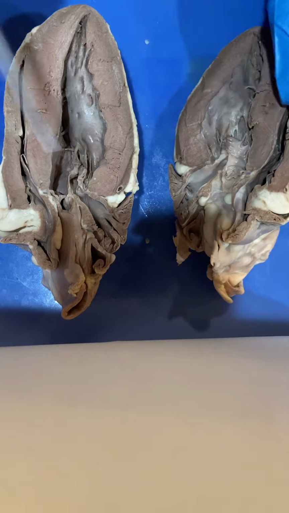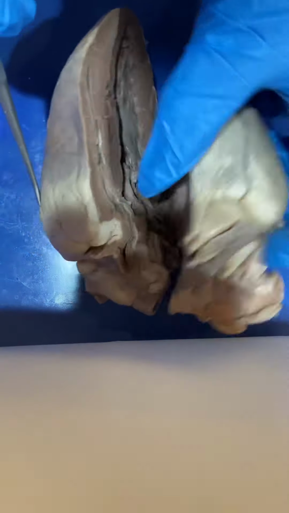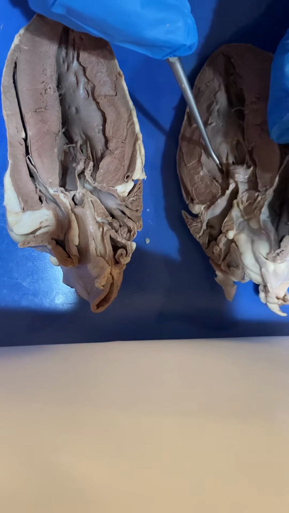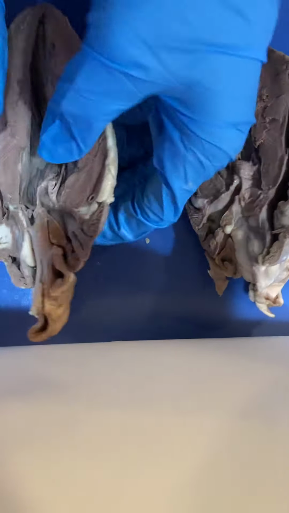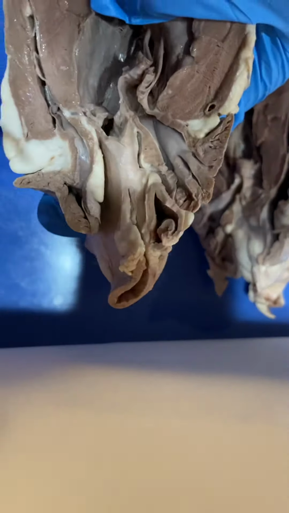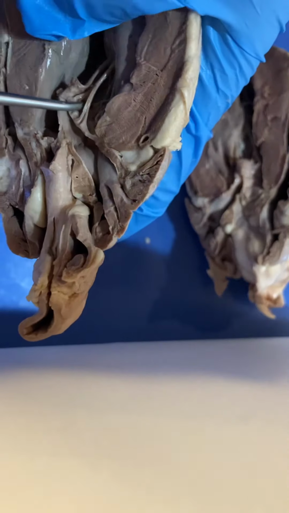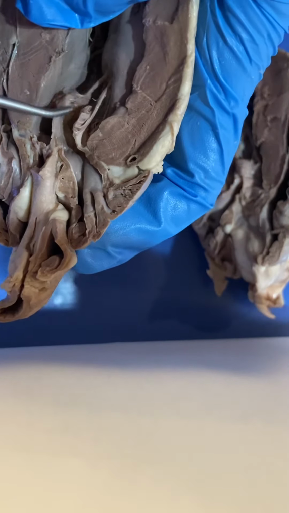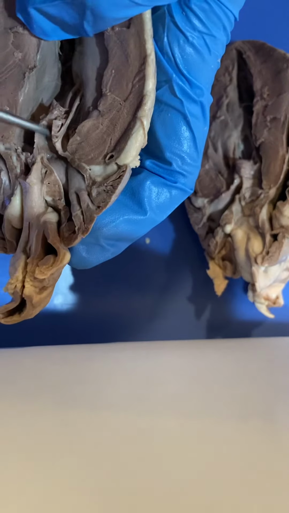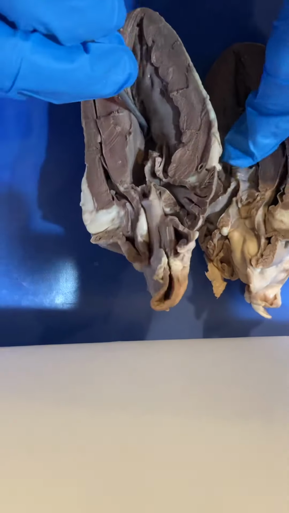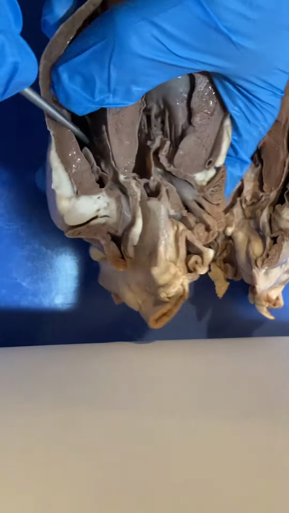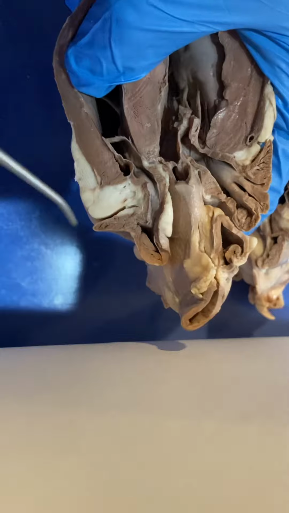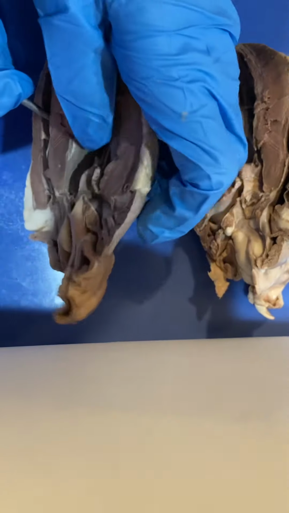Some other key features that you will notice is the apex and the base. And you'll notice the different valves. So I will have to lift this up to you, but you'll notice the valve here. Now this is going to be the bicuspid valve. You'll see that it has two cusps right here, and this is going to be the valve that enters the left atrium and the left ventricle. Now the other valve that you will see, it's a little harder, but this is going to be the tricuspid valve, and this is going to separate the right atrium and the right ventricle.